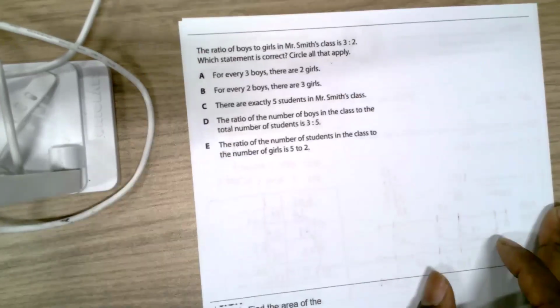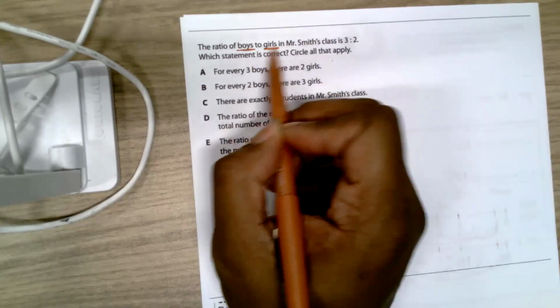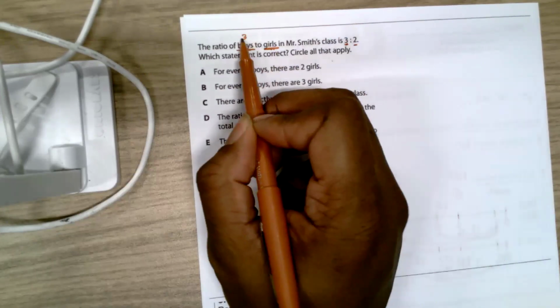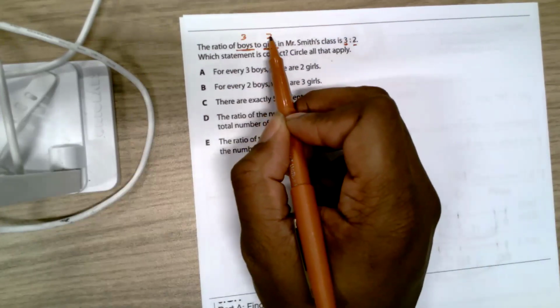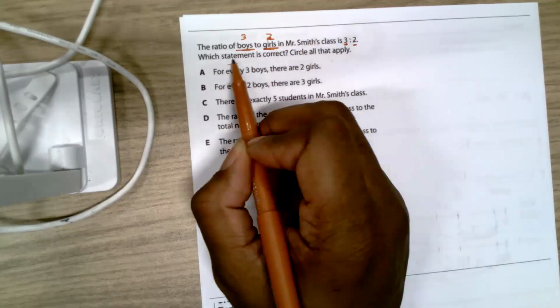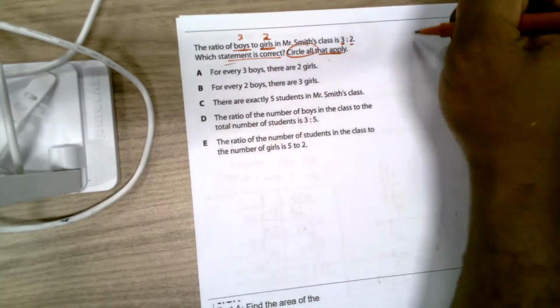Now let's look at this problem. The ratio of boys to girls is 3 to 2. The 3 represents the boys, the 2 represents the girls. Which is correct? Circle all, which means there is more than one answer. What do we know?